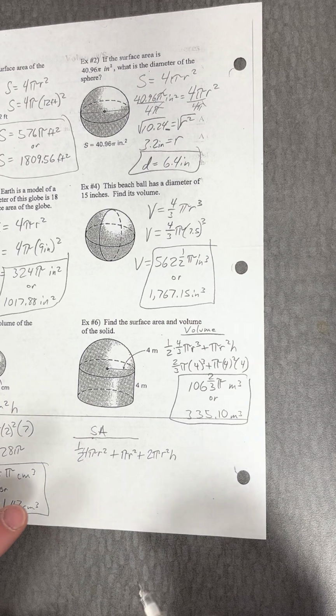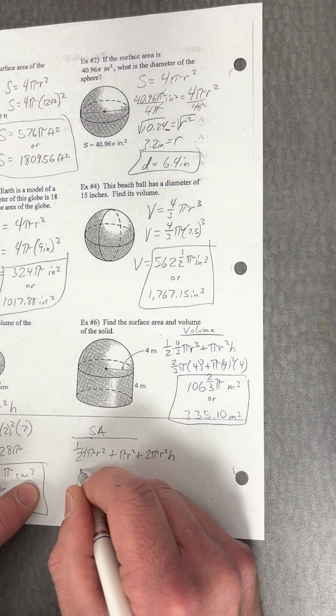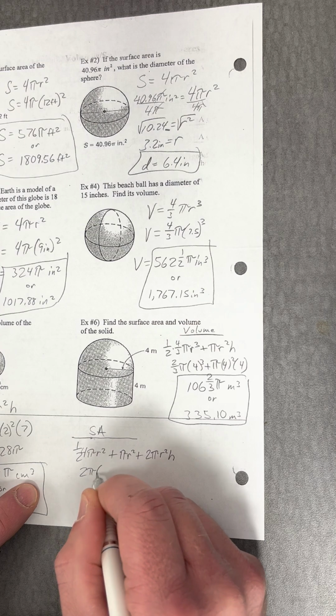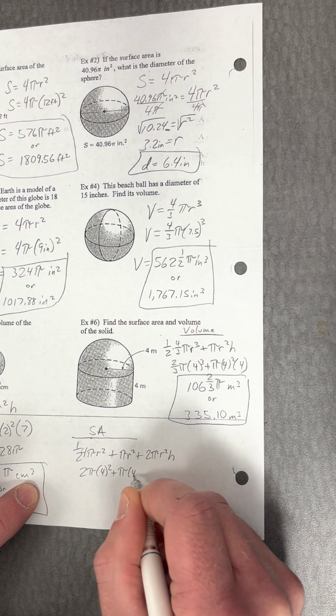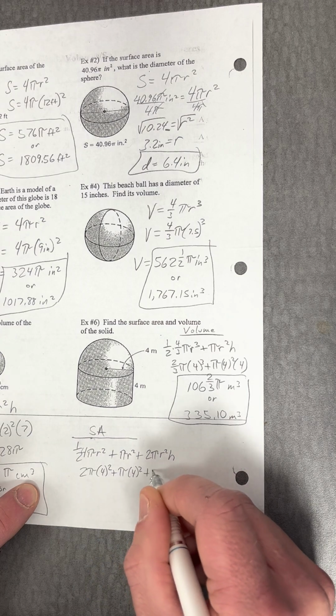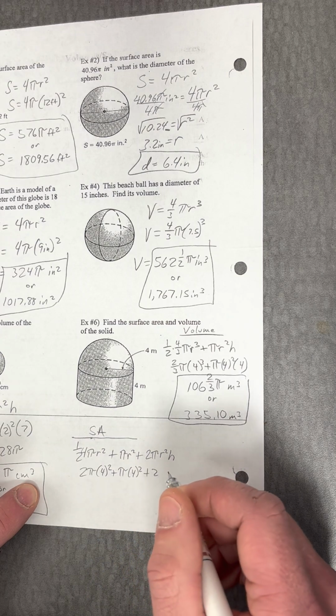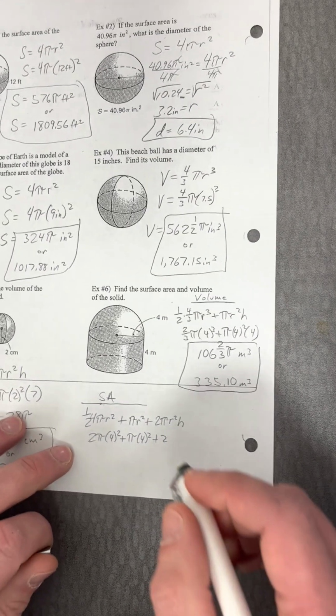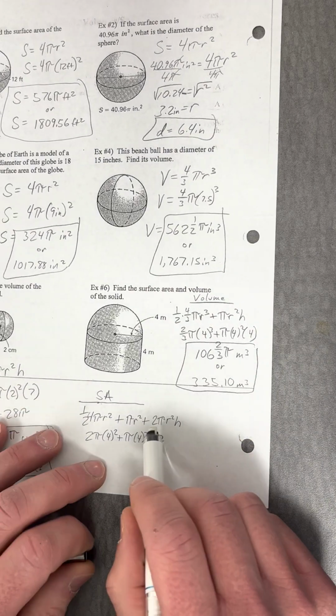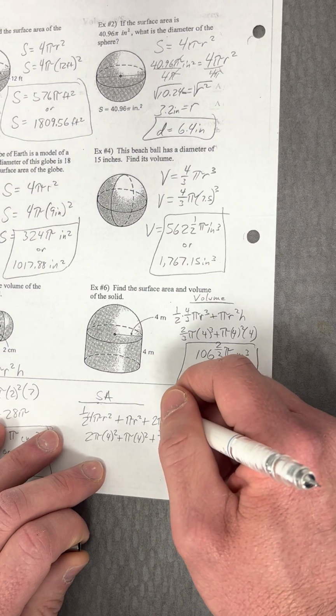And this is the setup we got. I'll plug everything in. Oh, I don't know if anybody else caught that, but circumference is not 2 pi r squared.